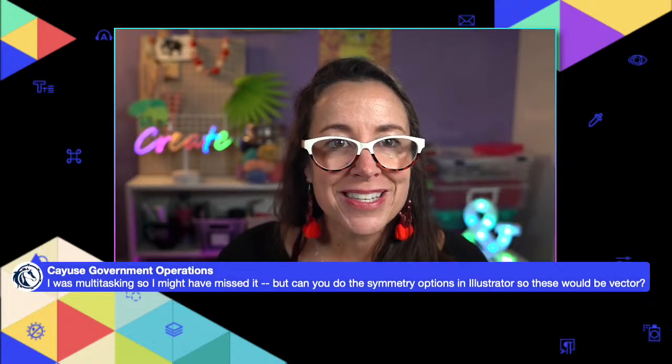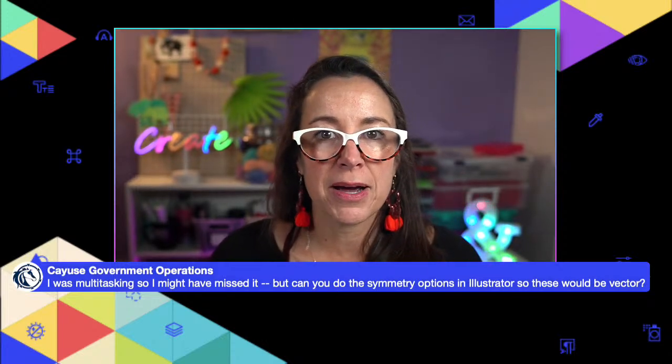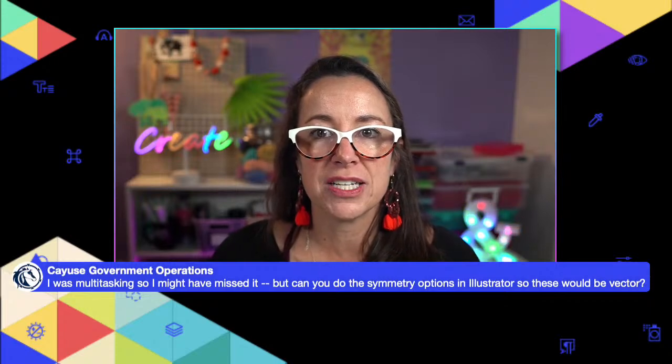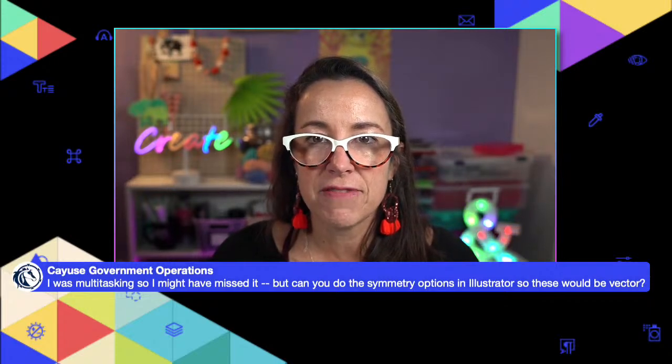Cayuse, that's a fun name. I hope I'm saying it right. Cayuse says, I was multitasking, I might have missed it, but can you do the symmetry options in Illustrator so these would be vector? Yeah, if you want to create a vector mandala, you would want to work in Illustrator. The symmetry options in Photoshop are limited to the brush tool. So it will not work if you are drawing with Photoshop's pen tool or any of the shapes or anything like that. Then you'd want to be in Illustrator if you want it to be vector. So yeah, that's kind of a bummer, but that's what Illustrator's for, right?